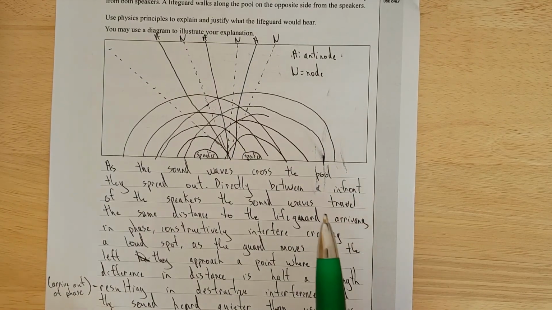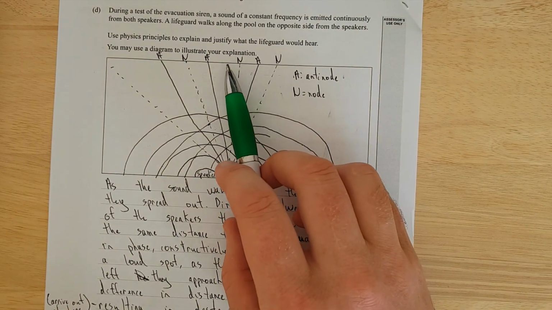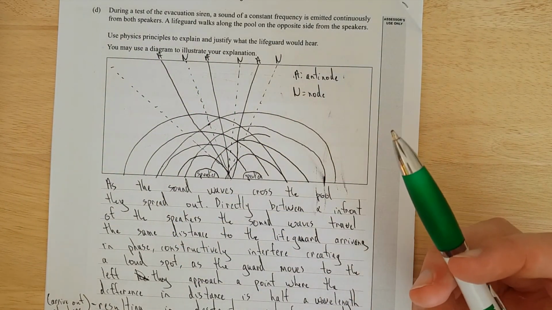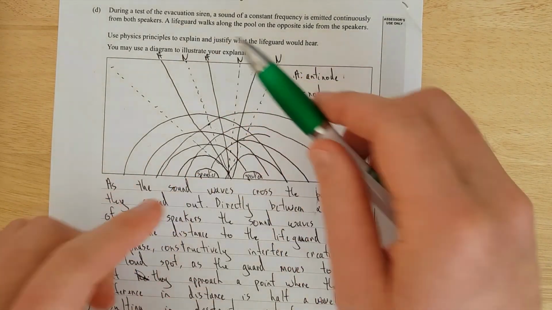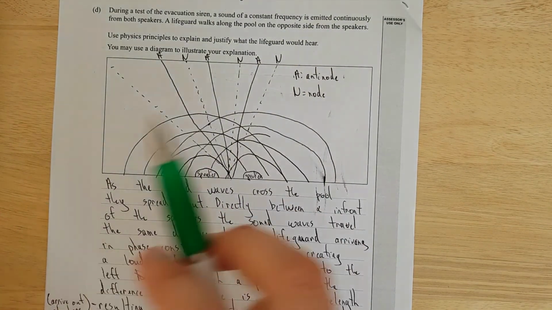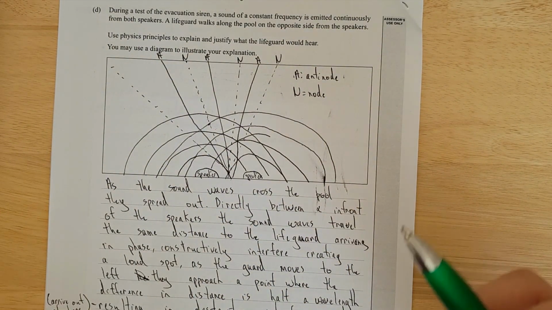So as the guard walks along the pool, he hears the sound waves going in and out of phase, and they go in and out of phase because the difference in distance from the speakers goes half a wavelength, full wavelength, half a wavelength, and when it's half a wavelength, it's destructive interference.